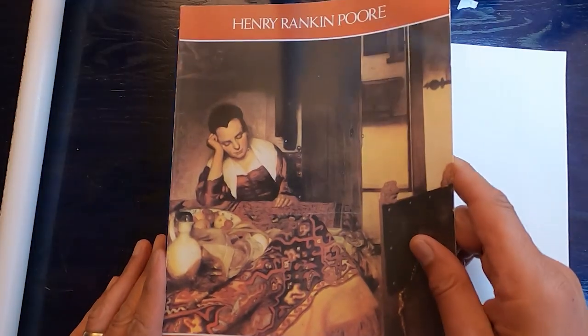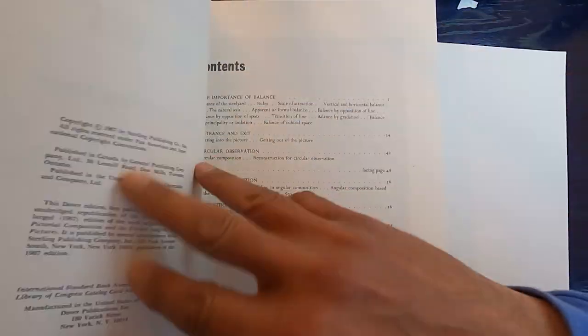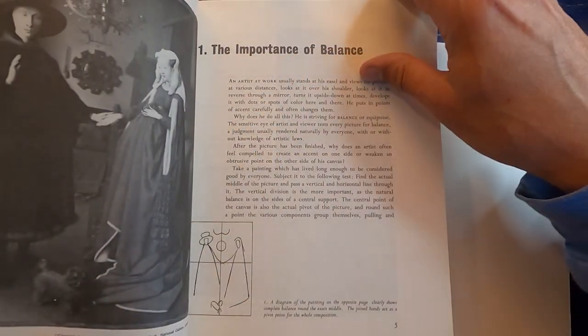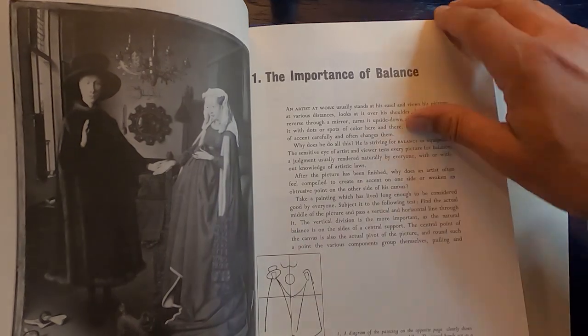And I have no idea when I got this, but it's a really good book. It's by Dover, published by Dover Publications. Dover publishes a lot of books that are public domain.